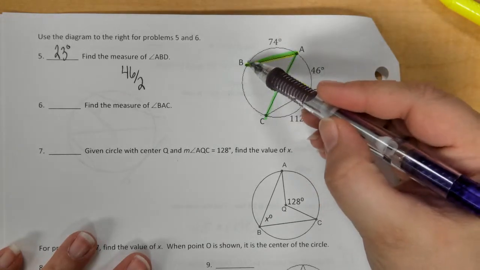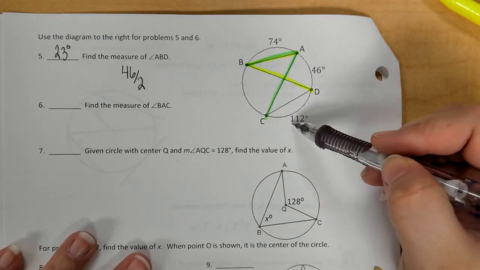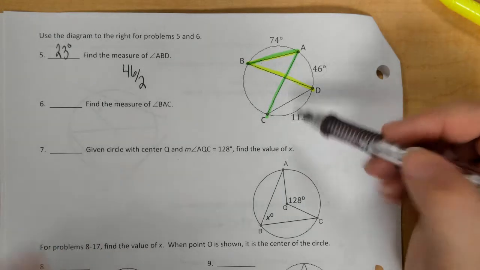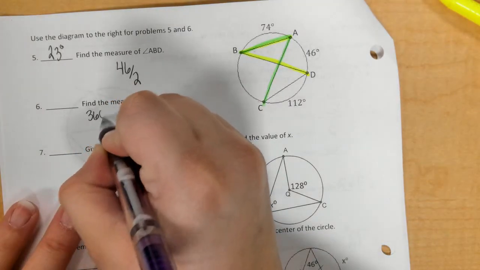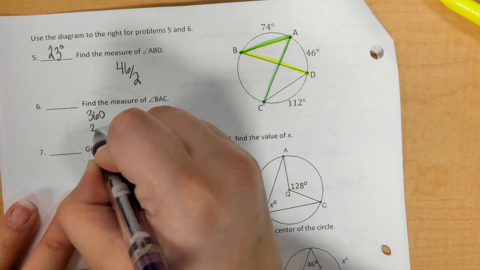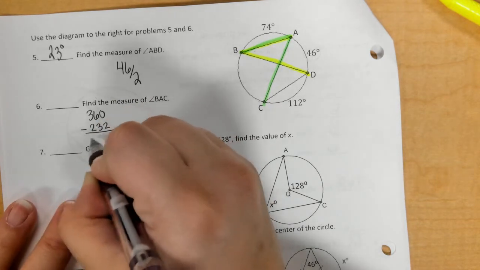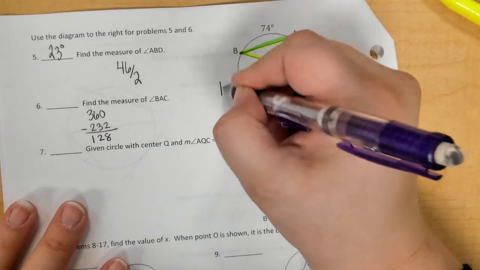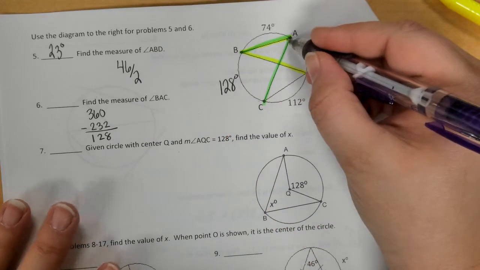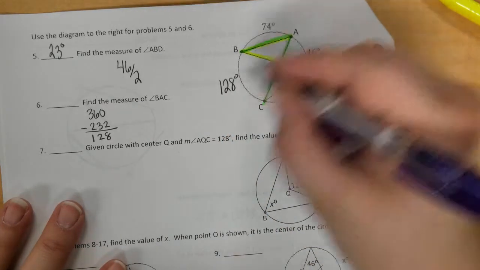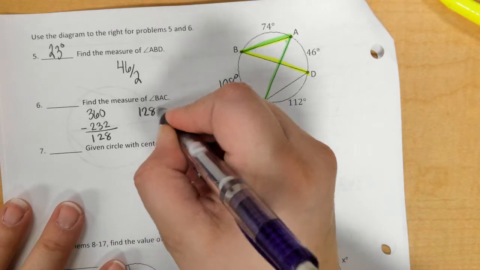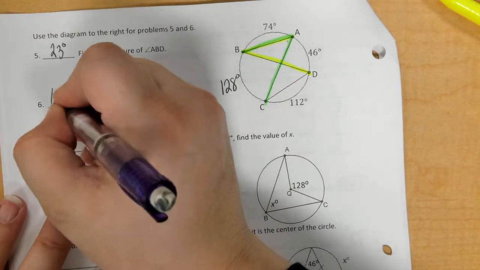And so if I add up 74, 46, and 112, and I subtract that from 360, I would get 128 degrees left here. So that angle that I have in green would be half of the 128, and that would be 64 degrees.